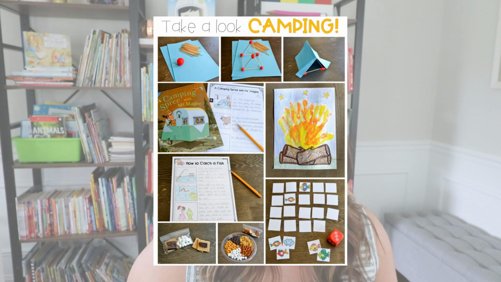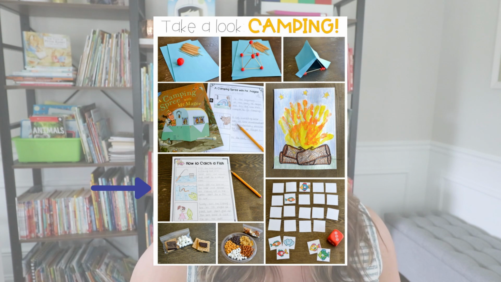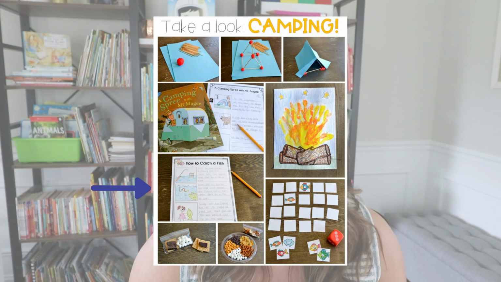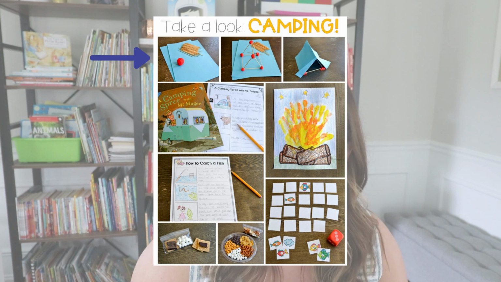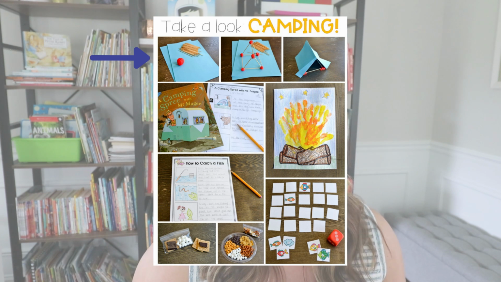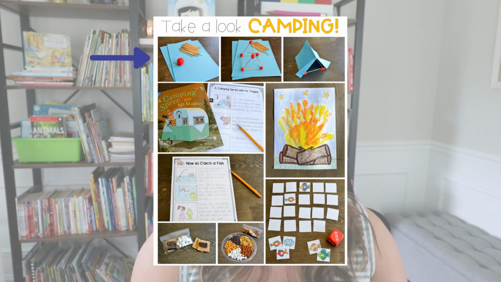There will be some writing prompts, of course, and this one is going to focus on how-to writing. So some of the prompts are how to make s'mores, how to stay safe from bears, how to catch a fish, how to build a fire. There will always be a science or social studies activity. For this one, it's going to be a STEM activity to build a tent. And again, if you don't have those materials, there's also an idea to go on a nature walk.